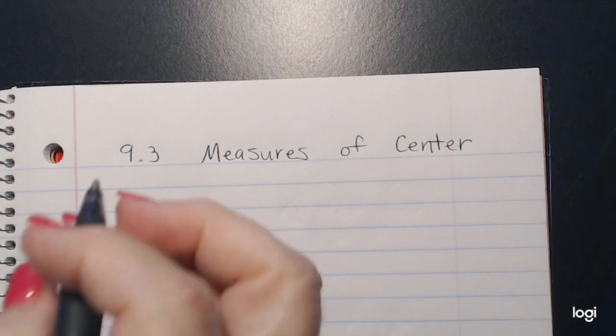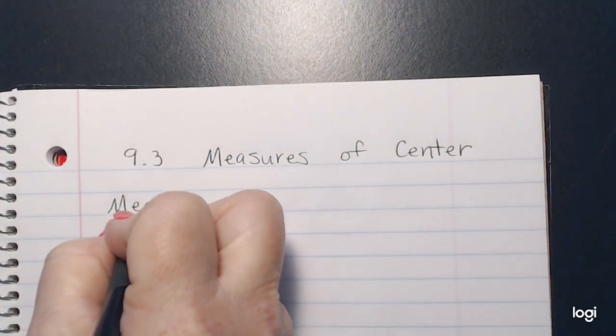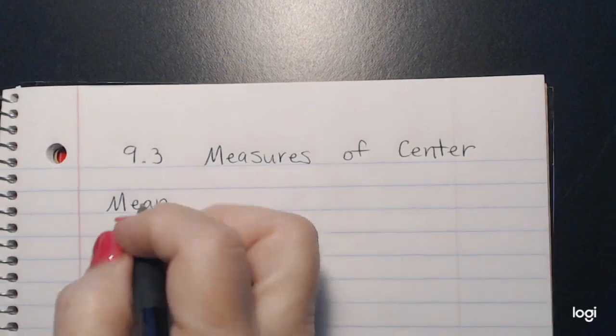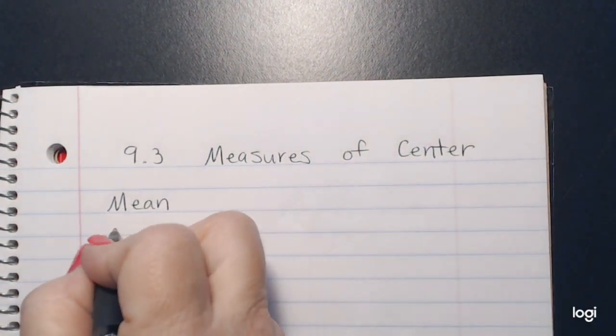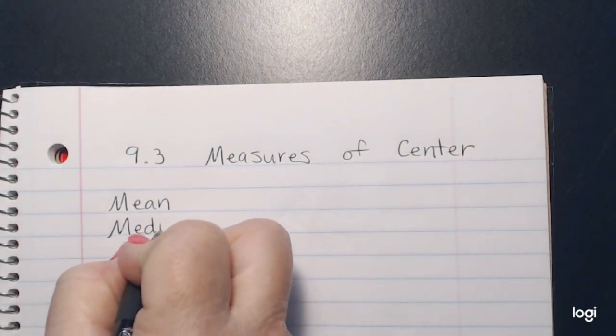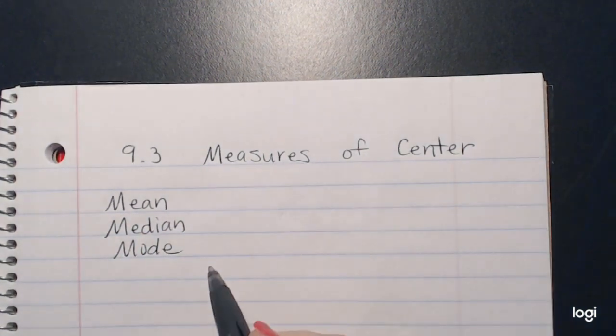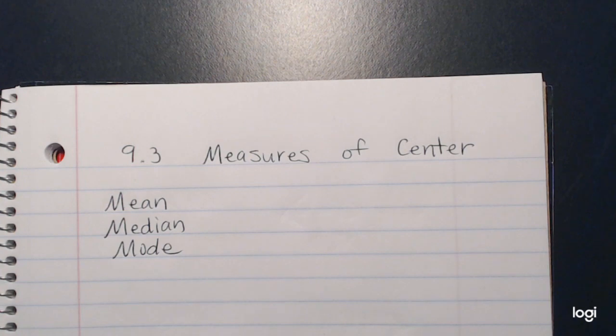The mean is one form of center, and you did that last week. This week we're going to talk about the median and the mode. These are going to be review lessons because these are things you've already been doing with your teacher in class.